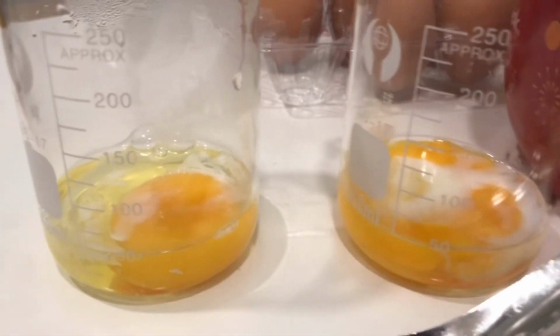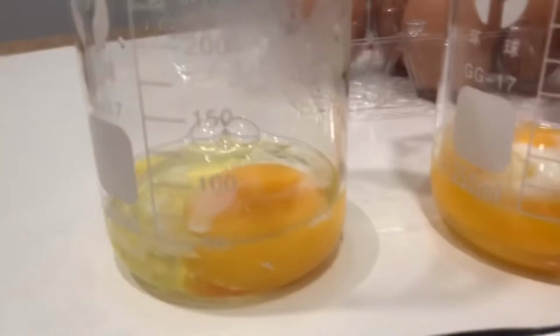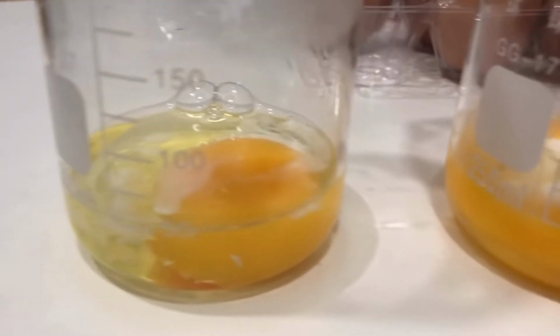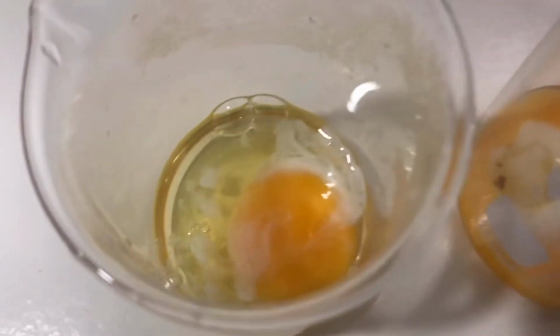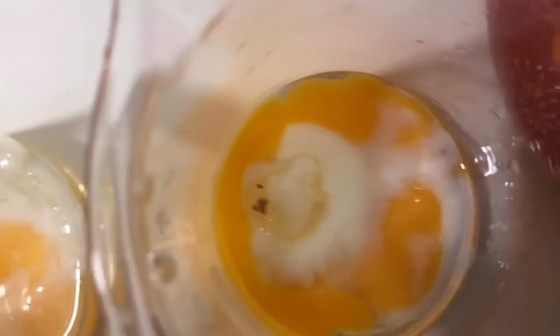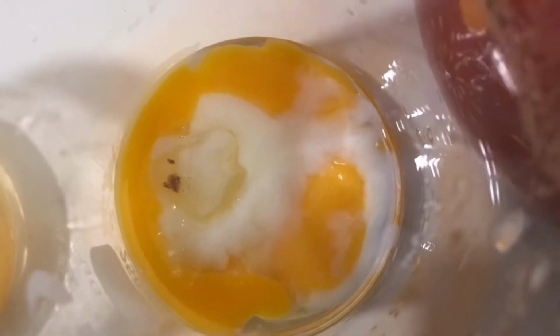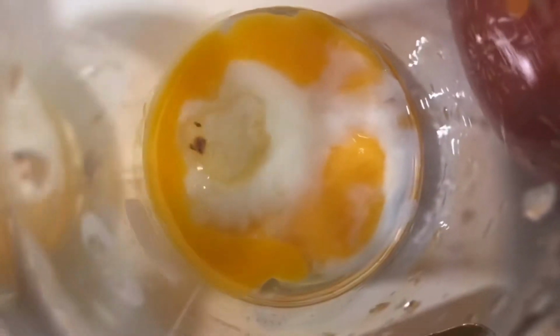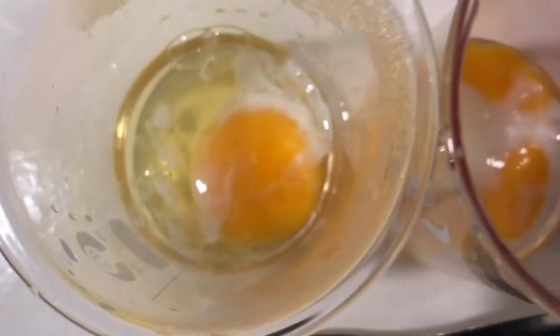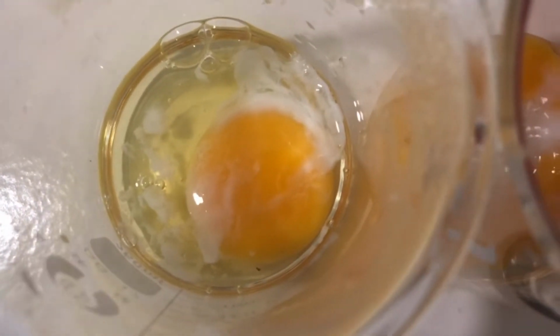Now can you see any difference in the egg? Which egg is more cooked? Which egg has more egg white in it that's clearer, as you can see from the top? This is the egg from the beaker with less water, and this is the egg from the beaker with more water. So we're going to put them side by side. Can you compare the amount of egg white that is really white in it?